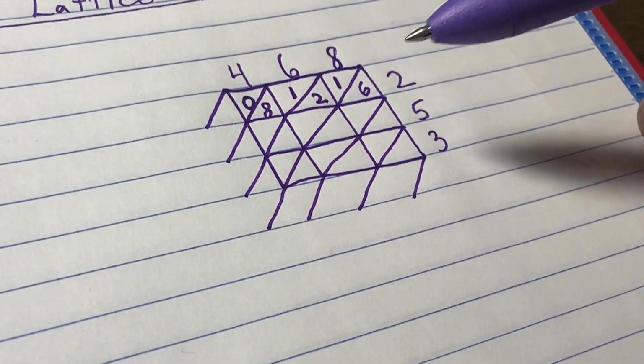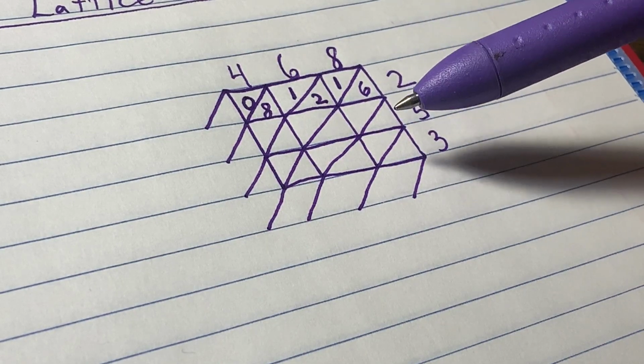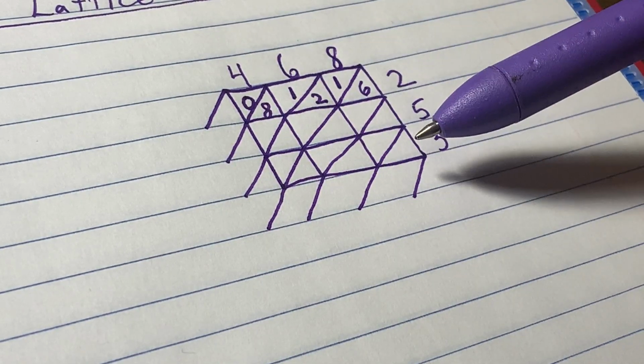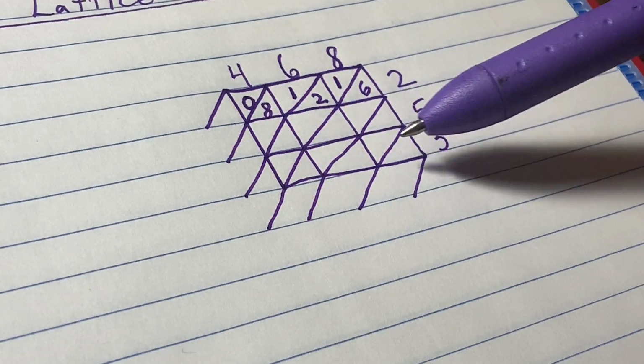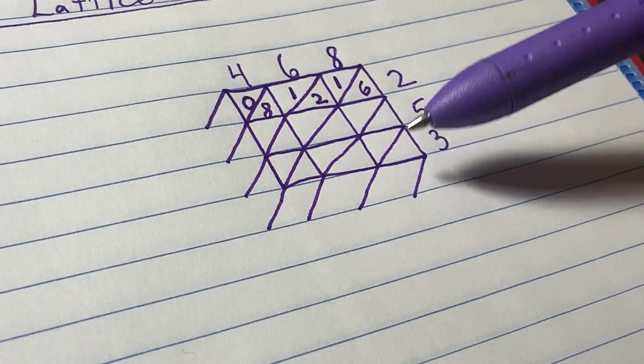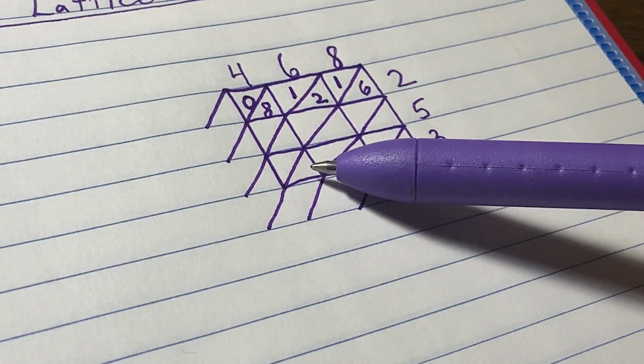Okay? Now you might say, Mr. Barbier, is there an order in which you have to fill in these boxes? The answer is no. You can actually fill in the boxes in any order, all right? For example, we can fill in this box right here if we want to, right?